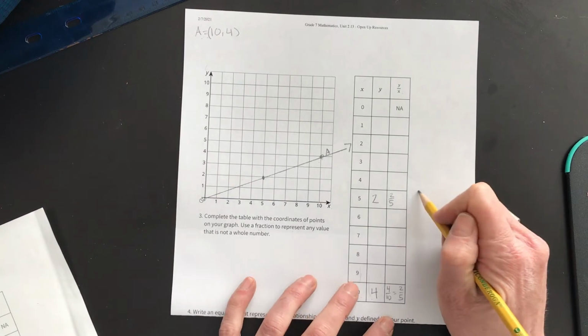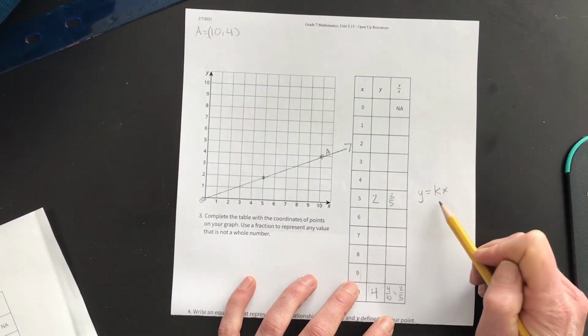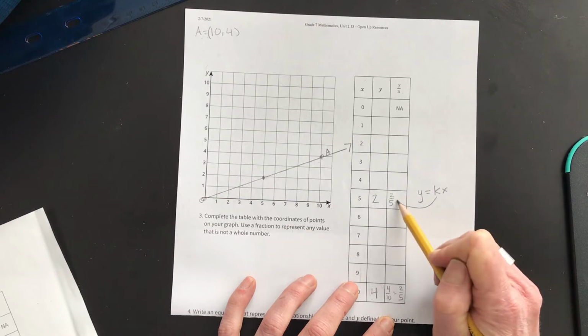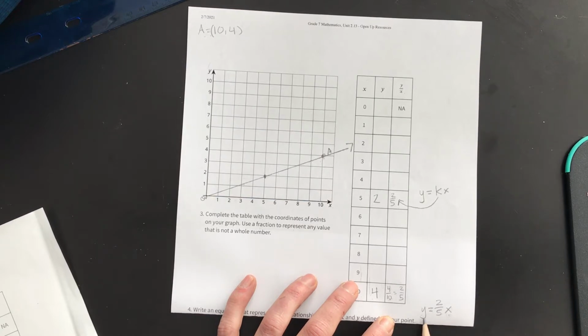So we know that a proportional relationship always follows that Y equals KX. And so K is our constant of proportionality, which we just identified as that number right there. And so I can write my equation as Y equals 2/5 times X. And so what that says is if I know the X coordinate, I can then plug it in here and then evaluate it, and I will get the resulting Y coordinate.